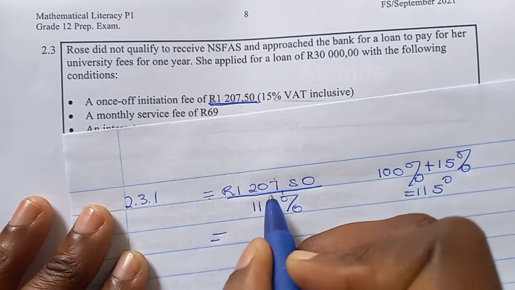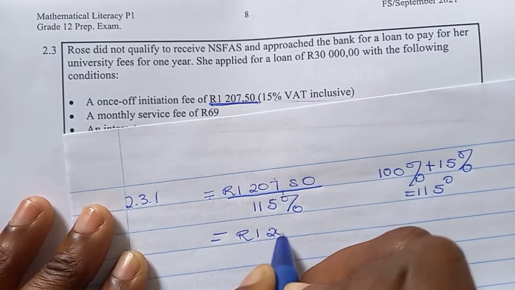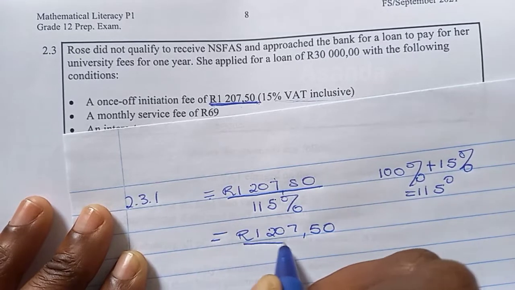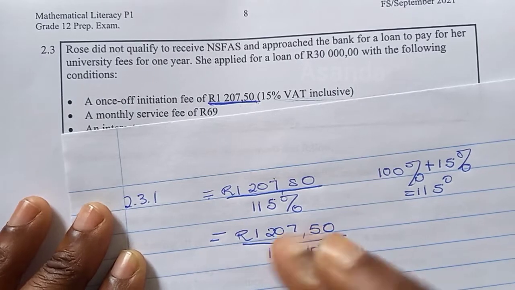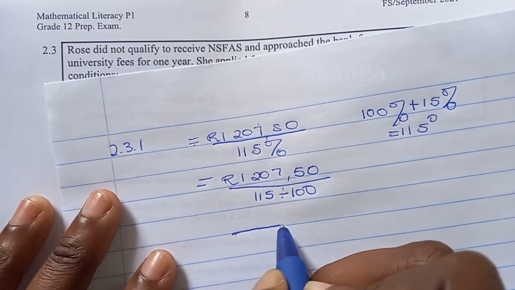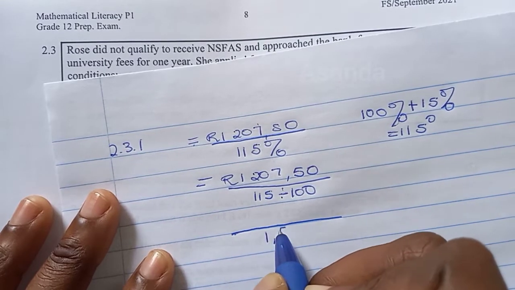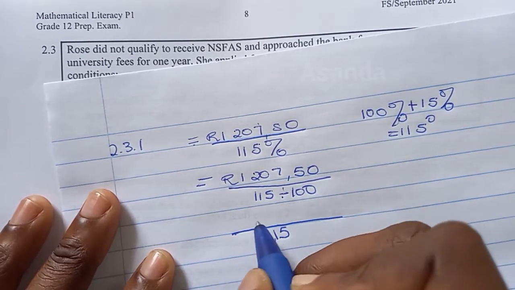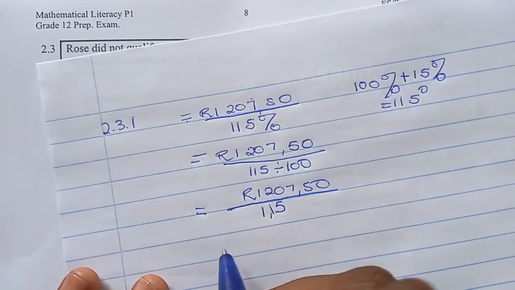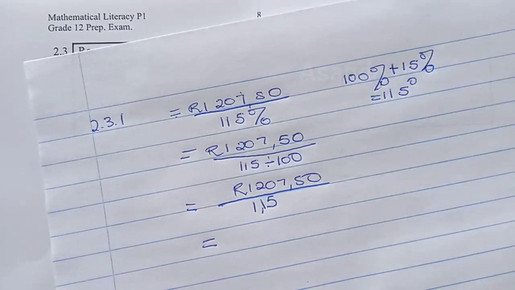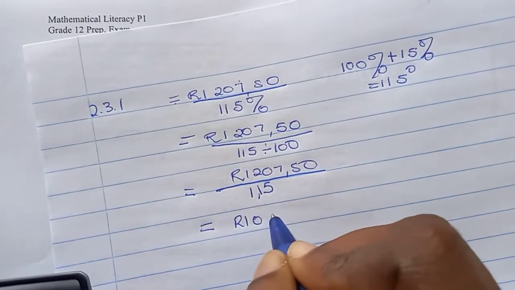Then I say, wait a minute, what does this mean though? This means that this is 1,207.50 divided by 115 divided by 100. So the 115 divided by 100 is 1.15. So I'm just going to write that. You don't have to do all these steps as long as you understand what you are doing. So this is 1.15 and 1,207.50. There. Then you just go to your calculator and then VAT will be excluded. So if you divide by 1.15, you get 1,050.